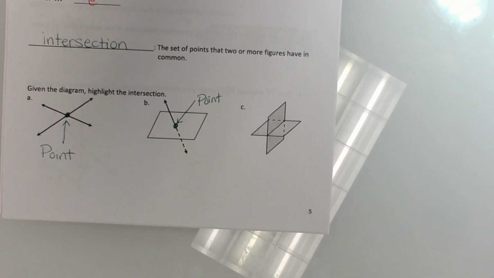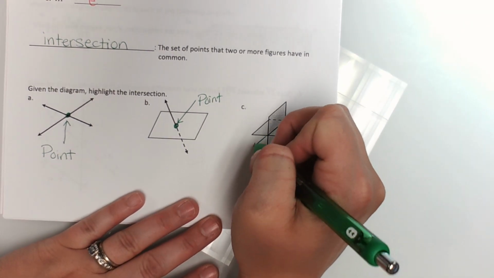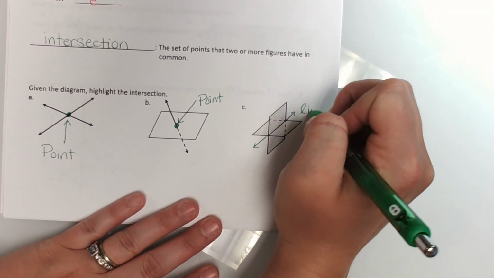Now planes go on forever, which means this intersection goes on forever. What is a straight thing that goes on indefinitely? A line. Two planes, when they intersect here, create a line.